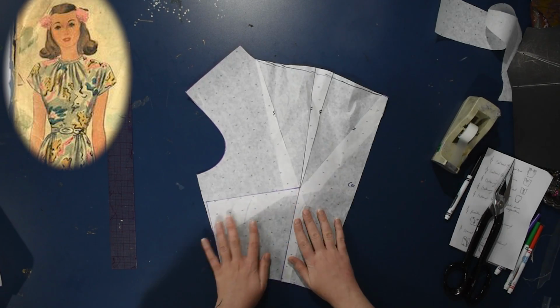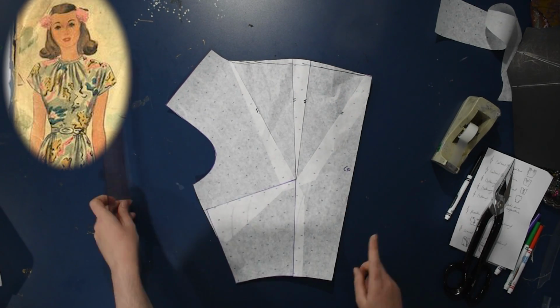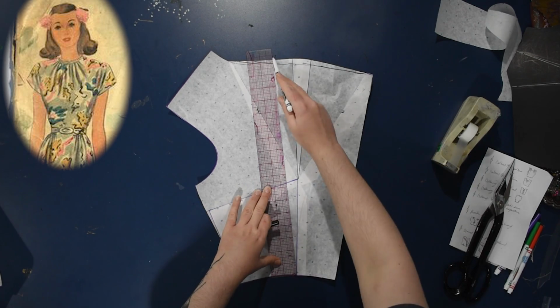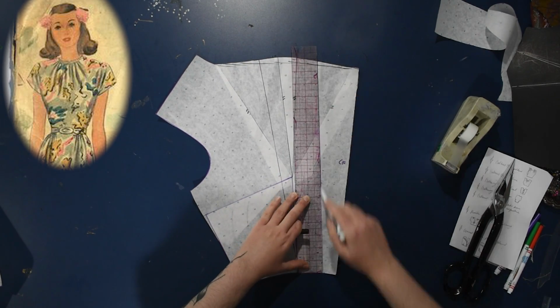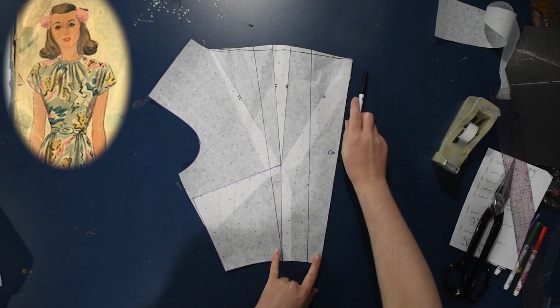Again, you just want to flare some lines down from where you want the fullness to the waist. And we can flare this open some more, like so. So I could add a bunch more gathering in here if I wanted to.